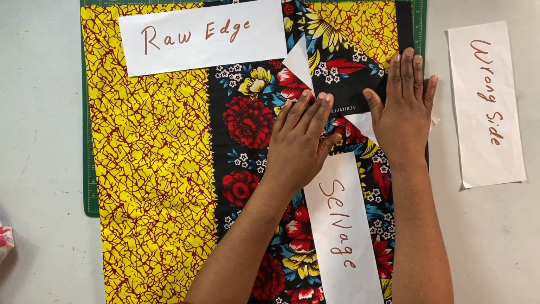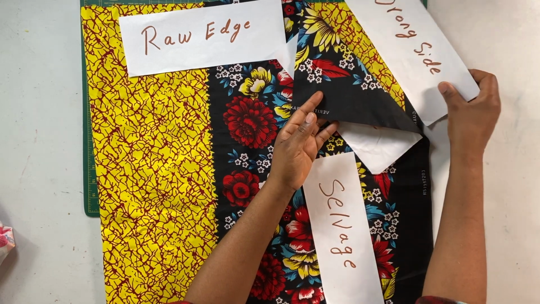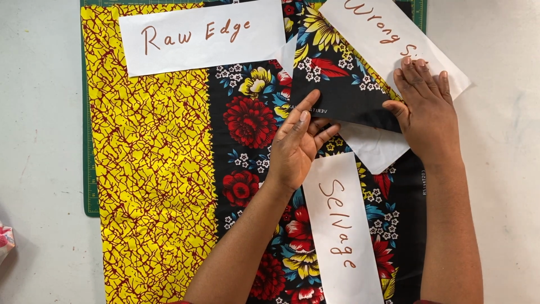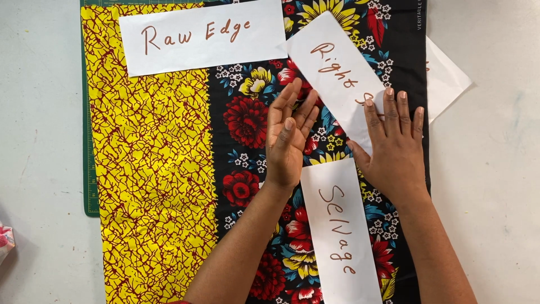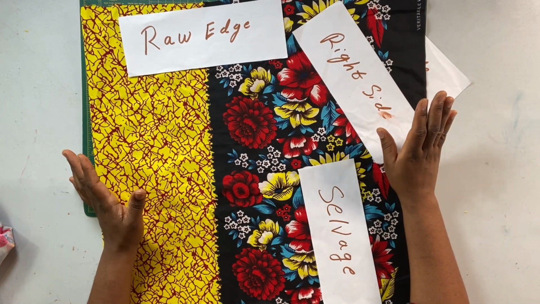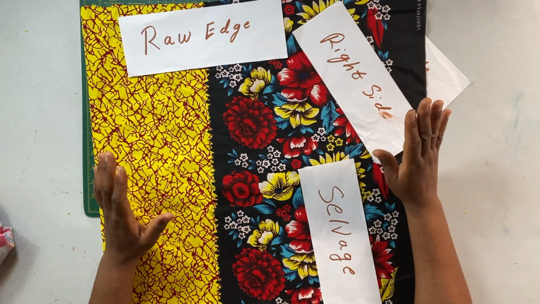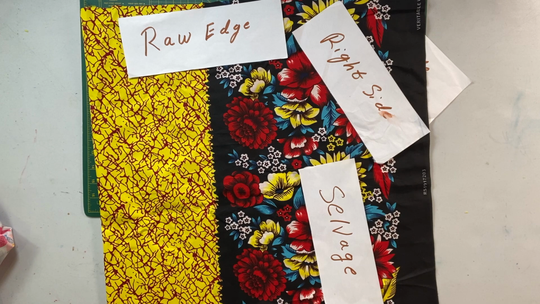So this is the inside of the fabric, the wrong side of the fabric, the right side of the fabric. So I'm gonna put this right here. So we know this is the inside, the wrong side, this is the right side. Now guys, let me just give you a quick tip. Let's say you have a fabric and all the sides are the same. Pretty much the print is just, you just can't figure out which is right, which is wrong.